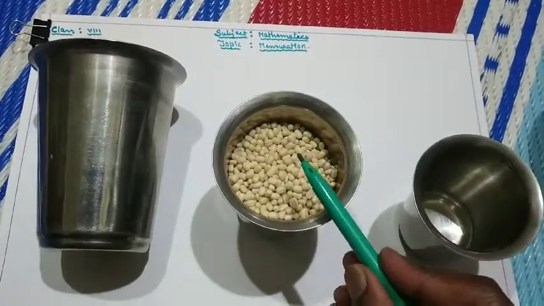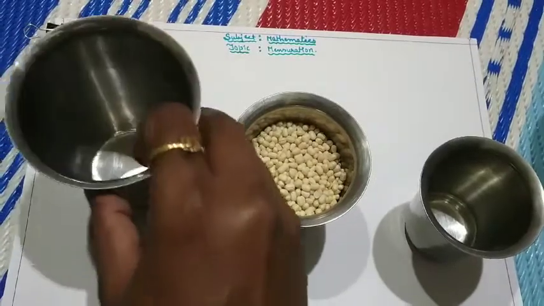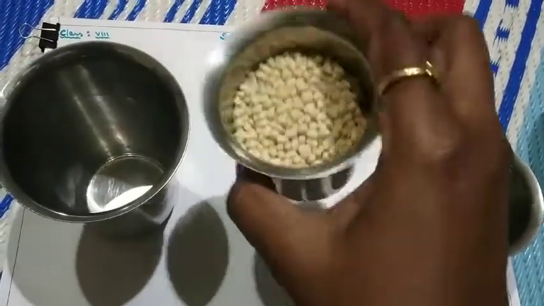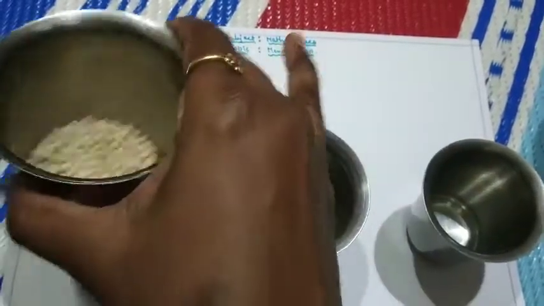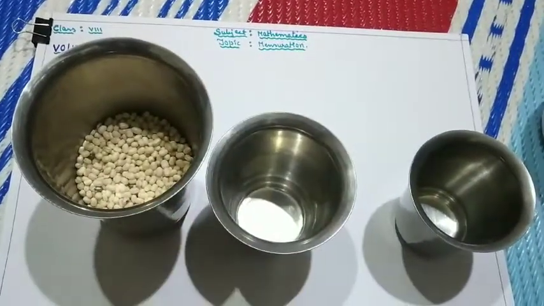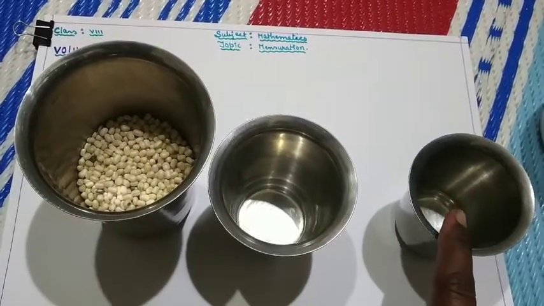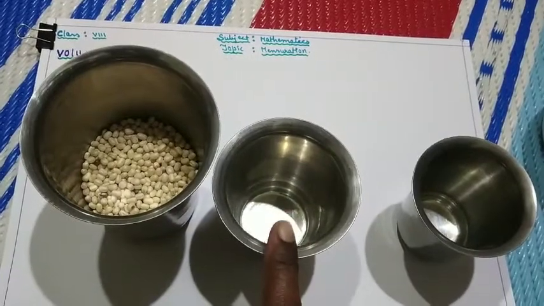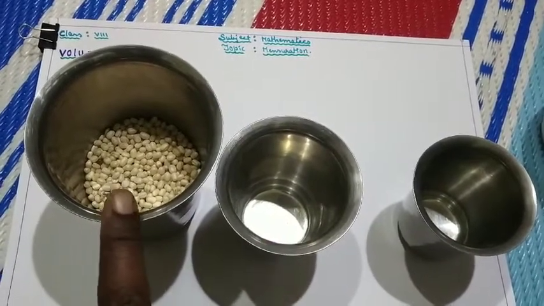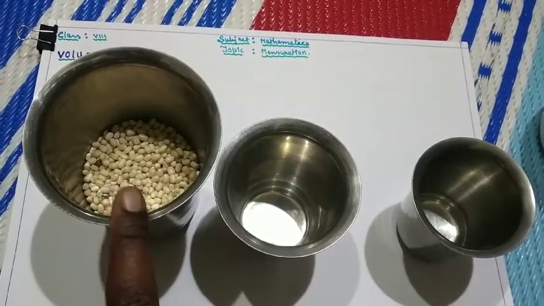So the same grains I'll pour into another glass and see whether it fills this glass. Is the glass filled completely with the grains? No. So it indicates that the capacity of this is smaller than this and the capacity of this is smaller than this. So the capacity is nothing but the volume.